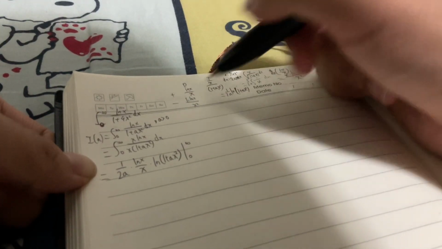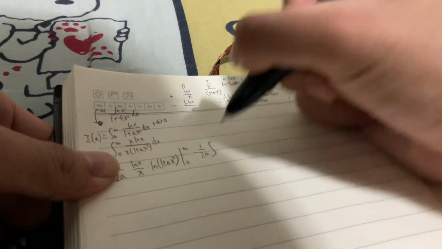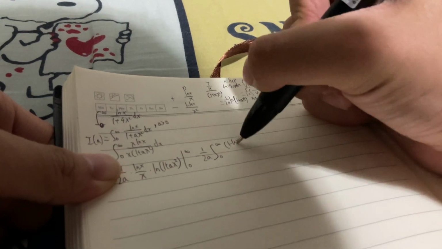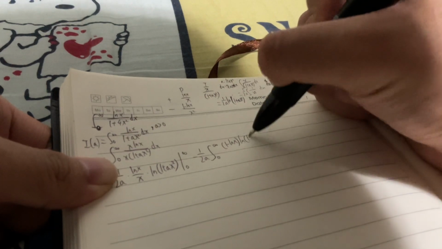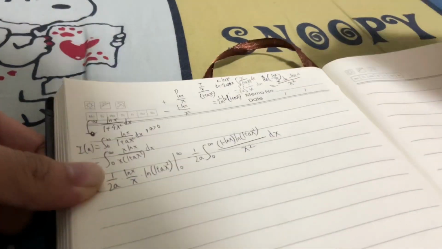And then for this one you are going to get negative 1 over 2a times the integral of 1 minus ln x times ln of 1 plus ax squared, divided by x squared dx.